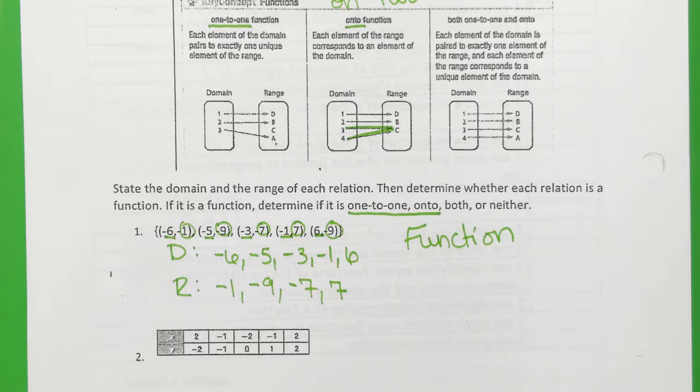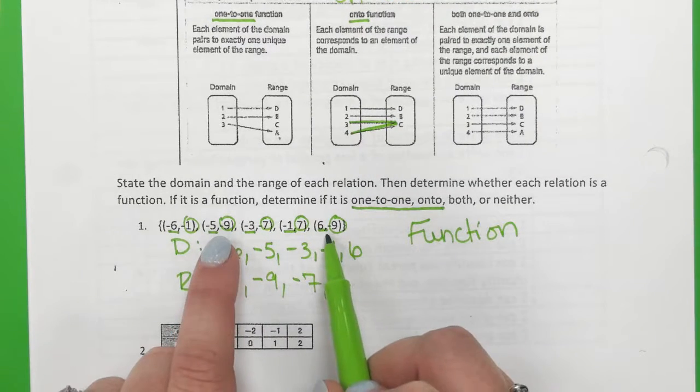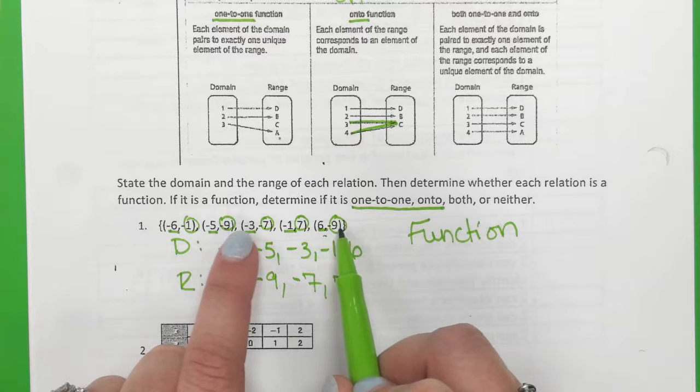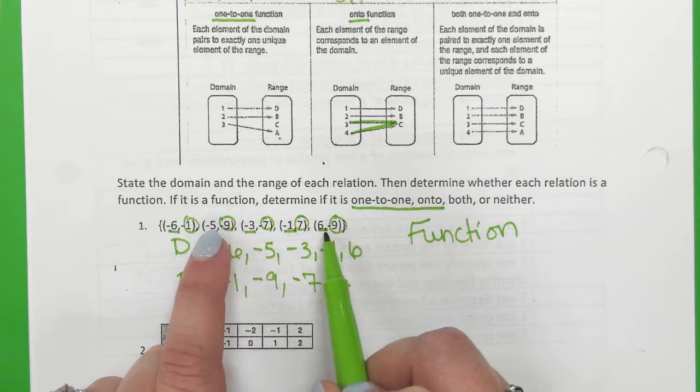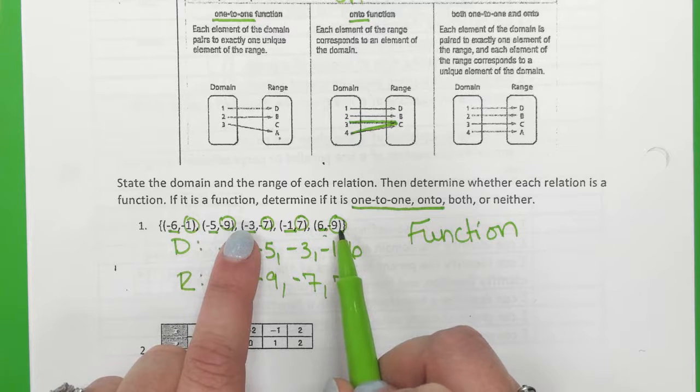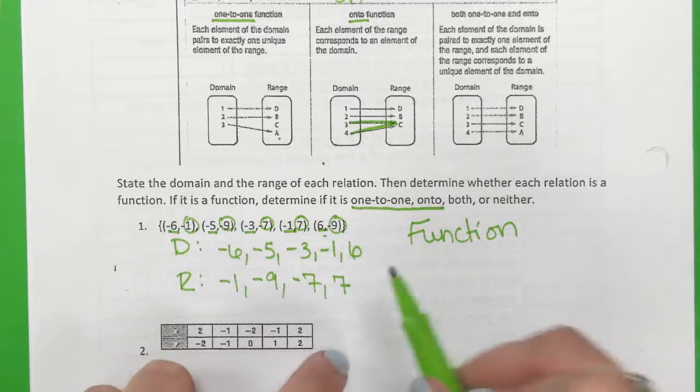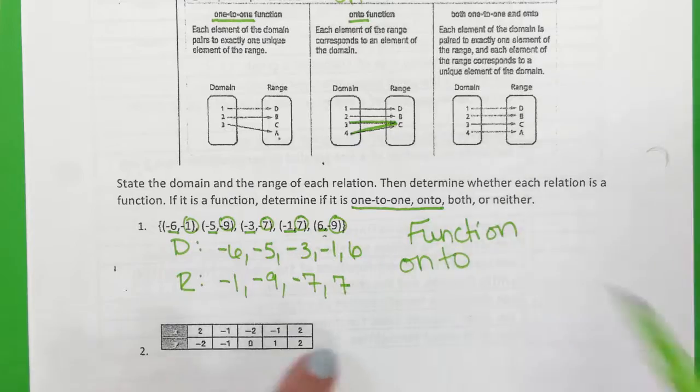Onto. Why is it onto? Because of -9. There you go. You've got 2 x values going with 1 y value. You got 2 guys trying to go with the same girl to the homecoming dance, right? Not going to work. So this is onto.